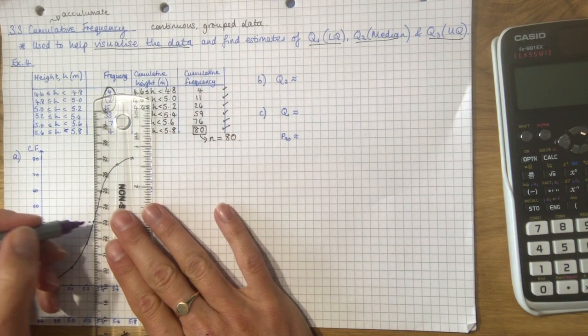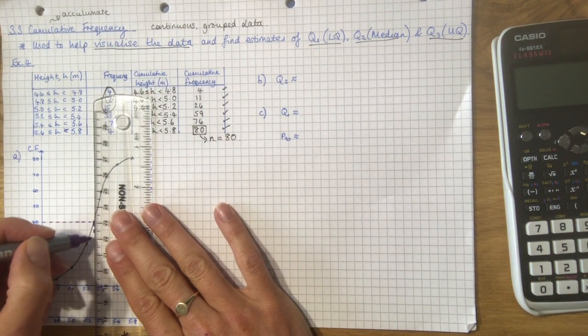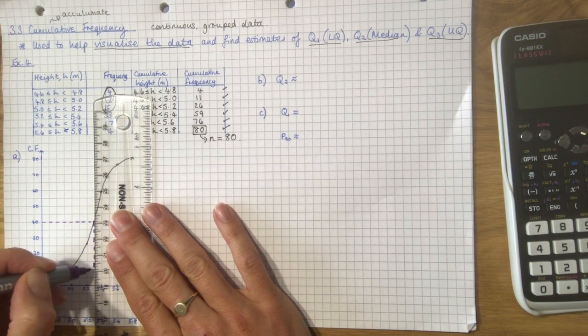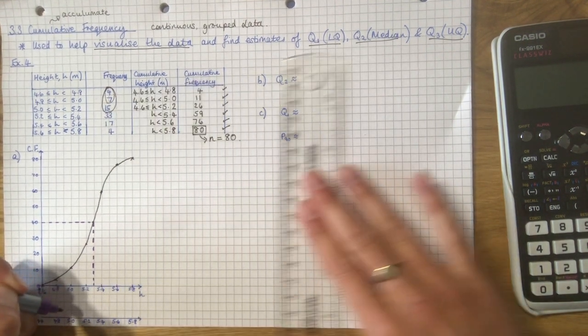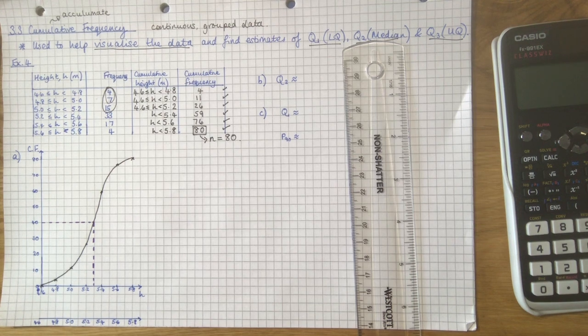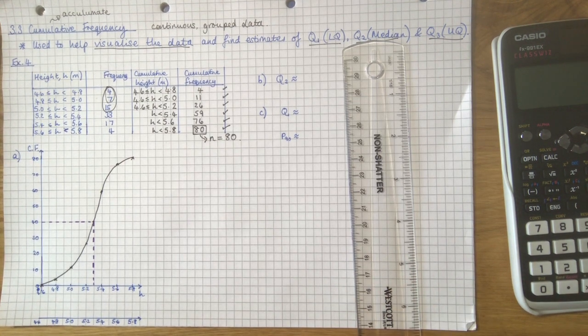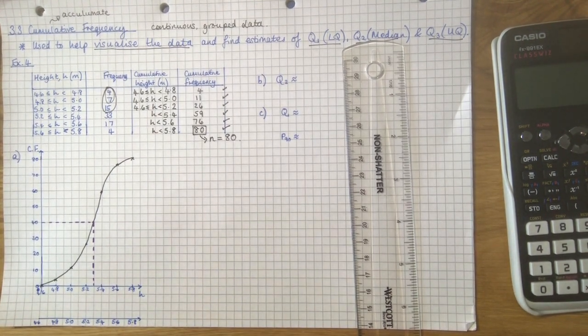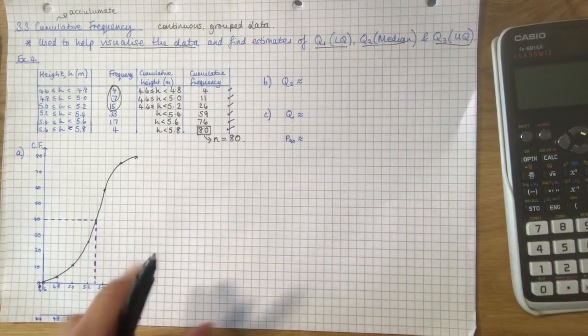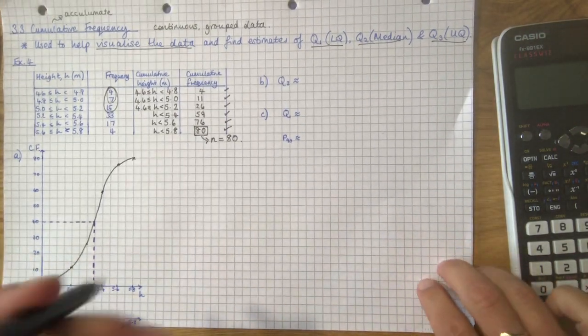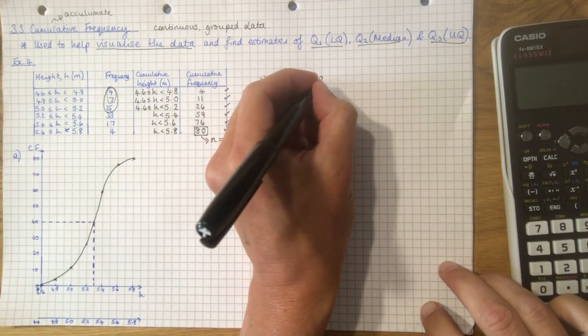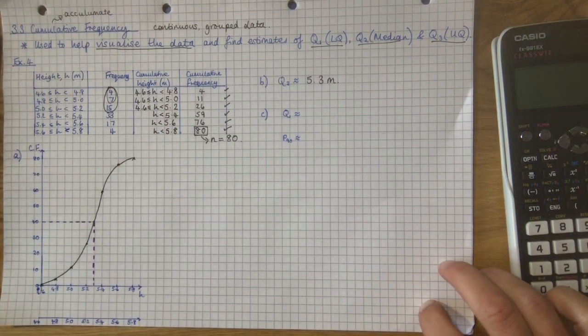Depending on your curve against the one in the book or against mine, your answer might be ever so slightly different, but it's only an estimate. So mine is coming out just underneath 5.3. So I'm happy with writing 5.3 for mine. What does the book go for? The book goes for 5.3 as well. So my median is approximately 5.3 metres.